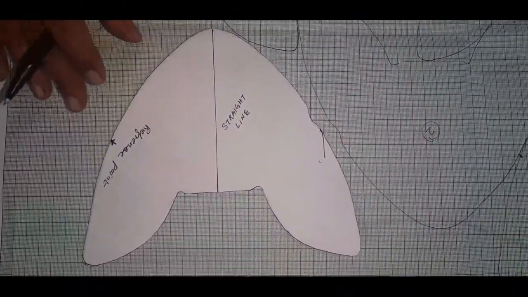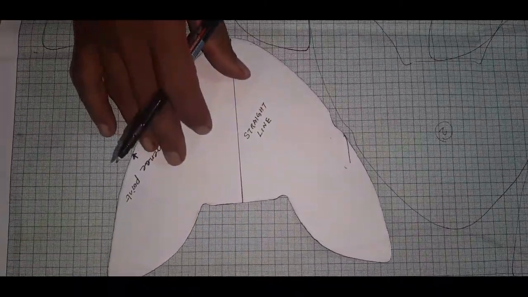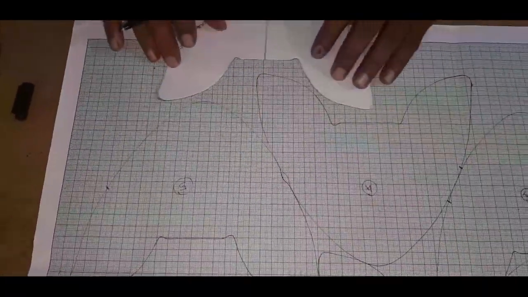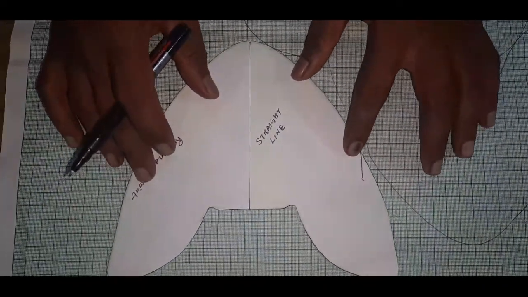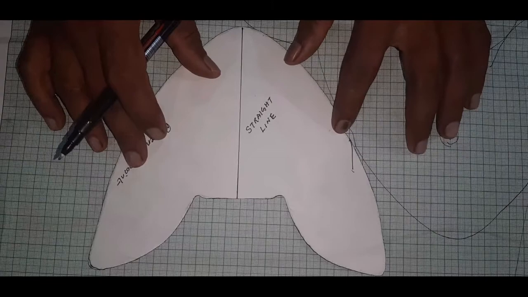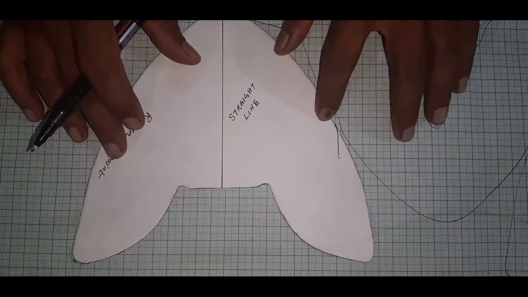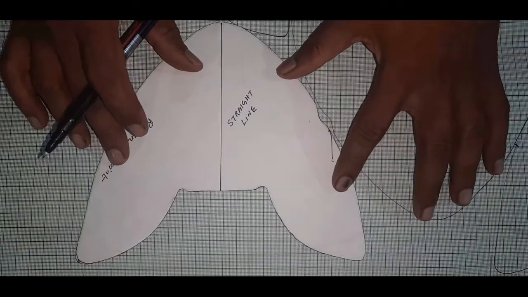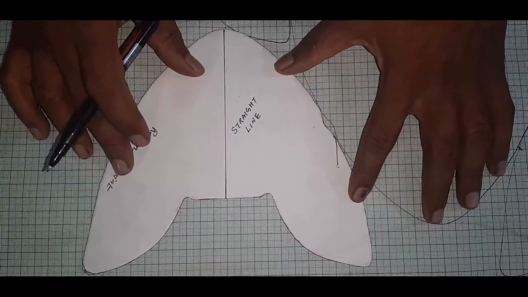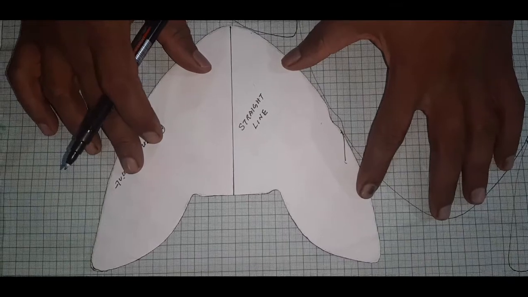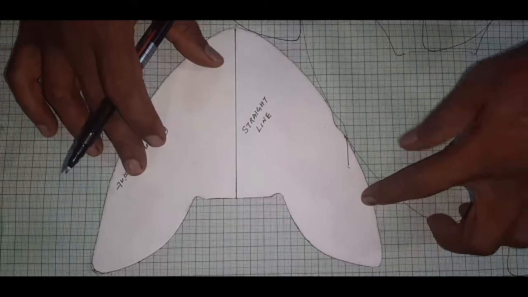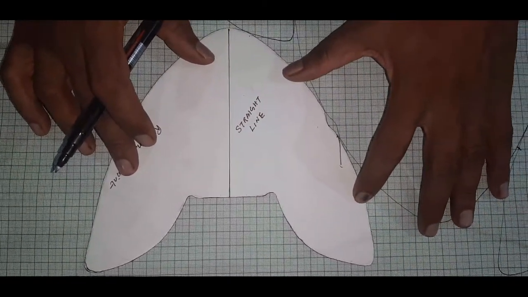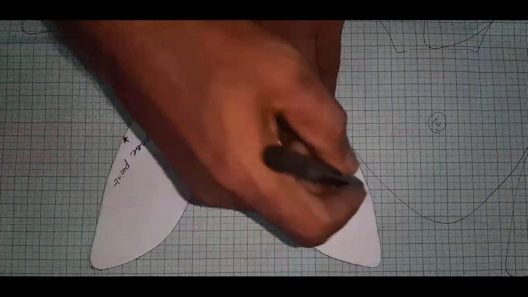So I am choosing this option, 2 and 5. See, it can touch 2 and 5 like this, or it can touch 4 and 5 also. So I am choosing the option to touch 2 and 5. Just keep the straight line and match with the graph paper line, and it is touching the second pattern and the fifth pattern. Trace the outer line.